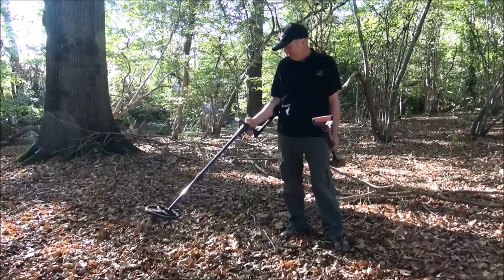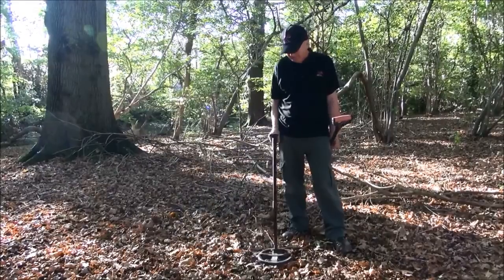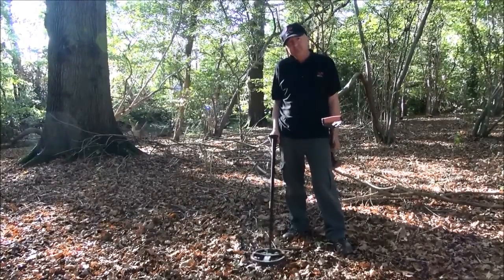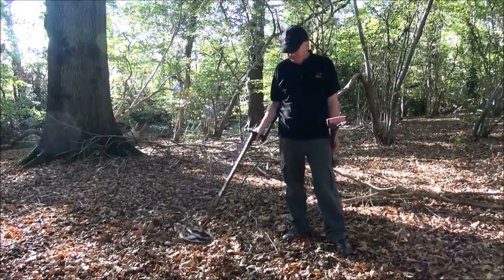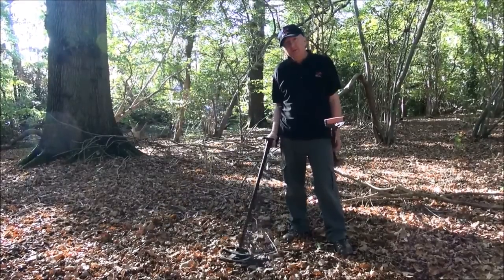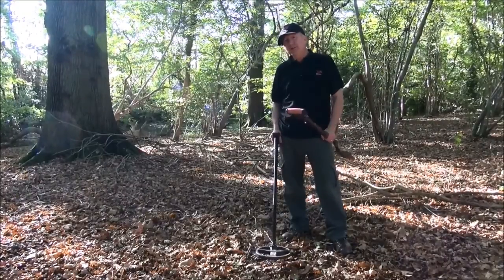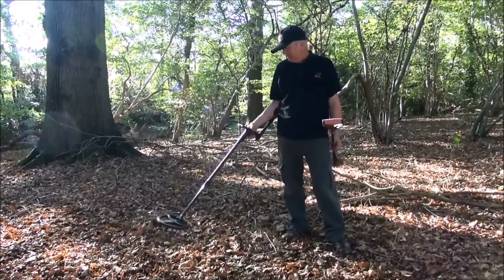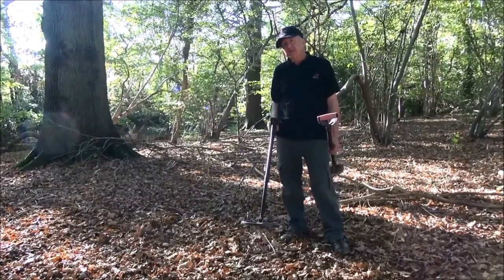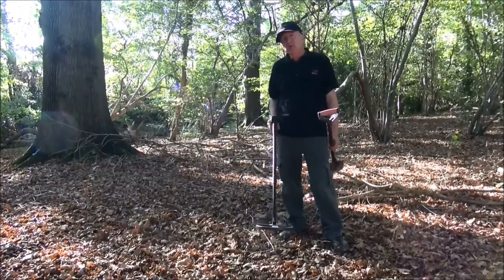7, 3, 0. So you're not losing any depth, you're just losing the audio intensity. And it's a good form of information. Audio response, pay attention to it, because it can work in your favour.